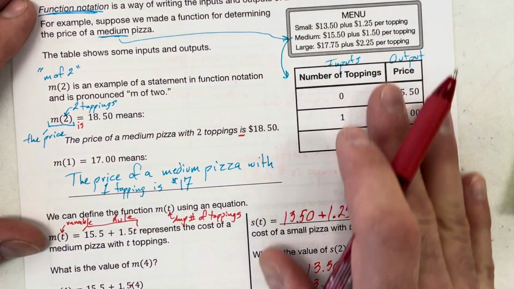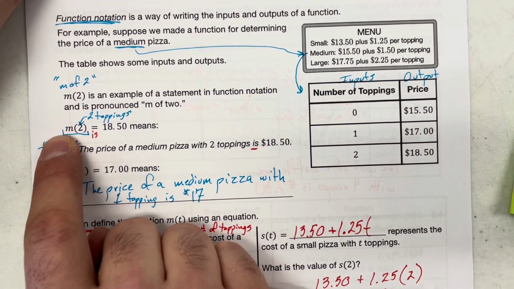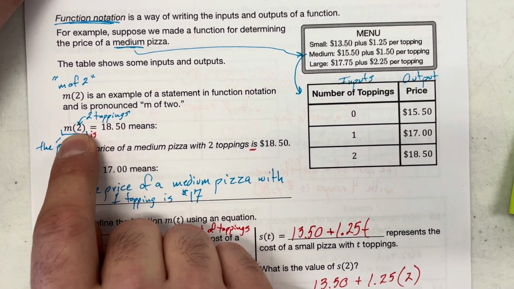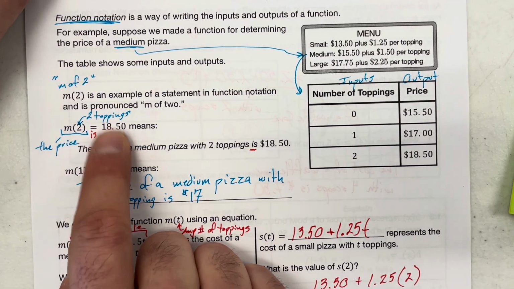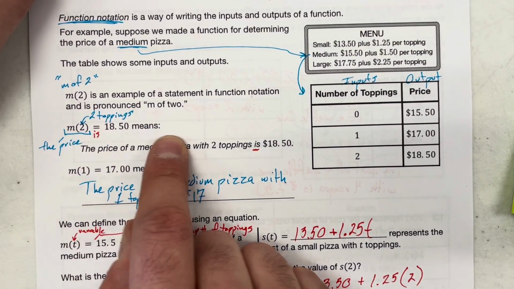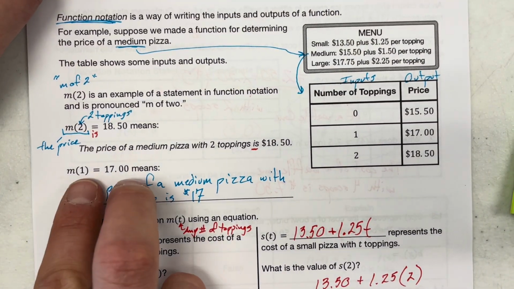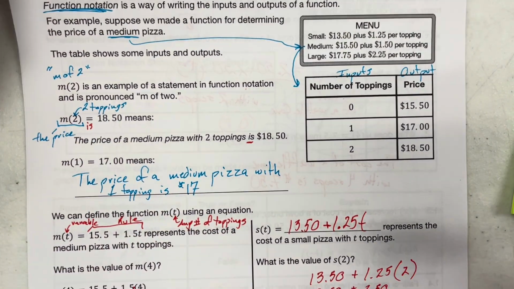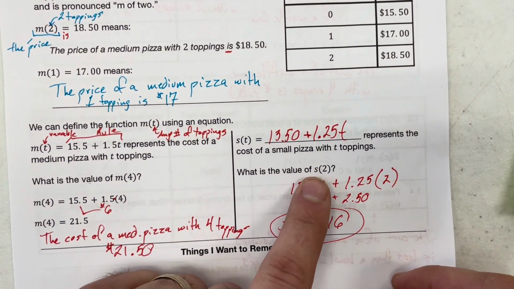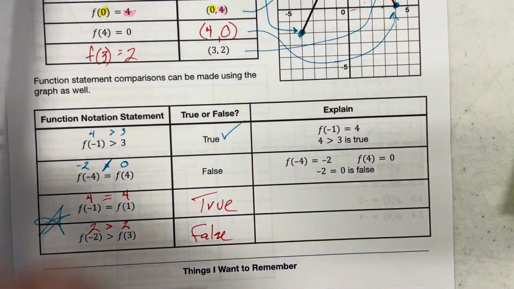So just reviewing, part of this is this function notation, looking at something like this and seeing that this is talking about the price for a medium pizza if there's 2 toppings. And then on this side, we have the answer, what the price is. So this whole notation is a way of expressing a whole sentence. This whole sentence fits within this. So we're learning this way of communicating by using this language. It helps us quickly talk about stuff or evaluating them. S of 2 means find the price of a small pizza with 2 toppings. And so, you go through and you do the math for that.